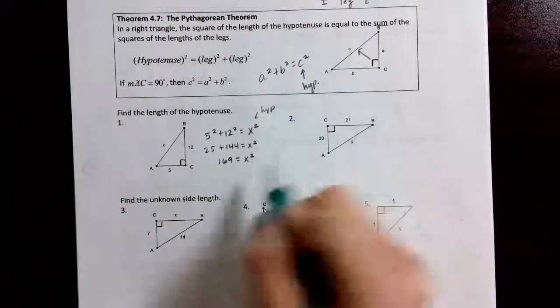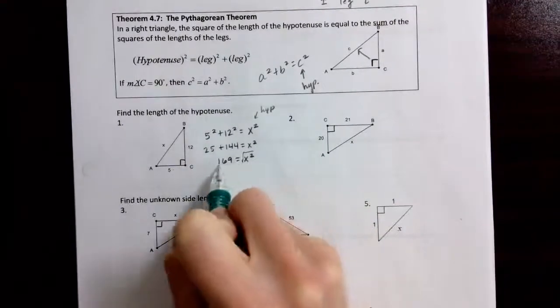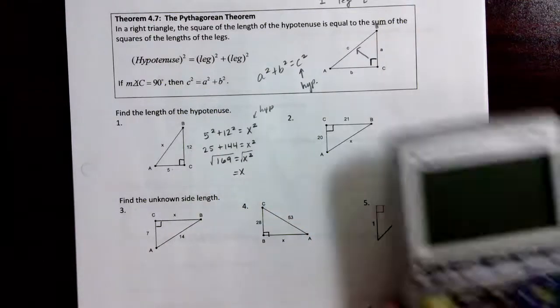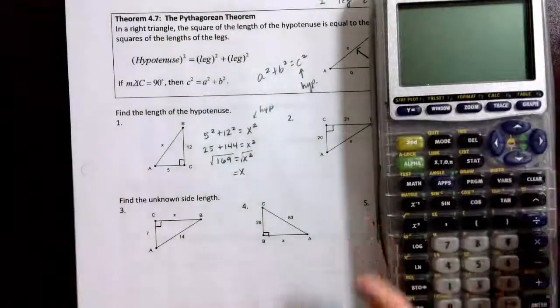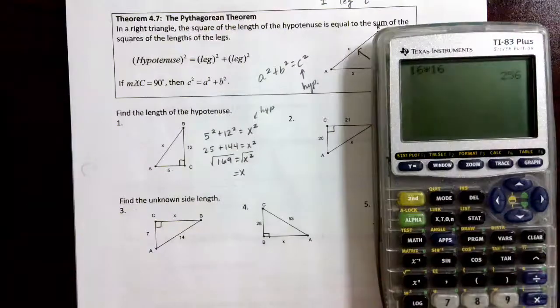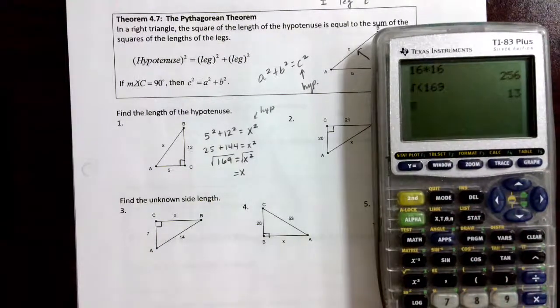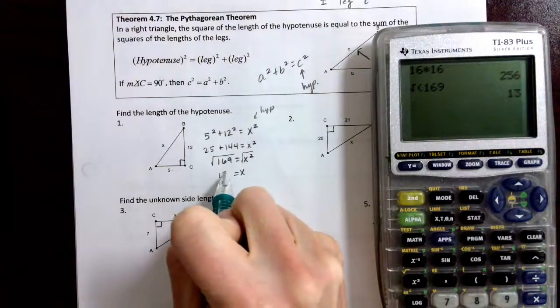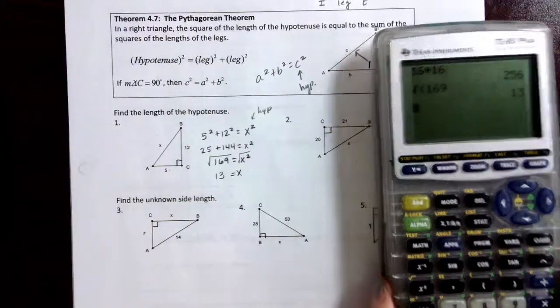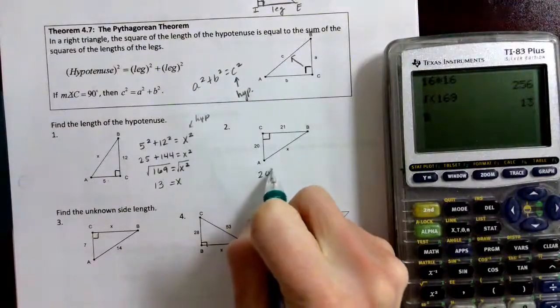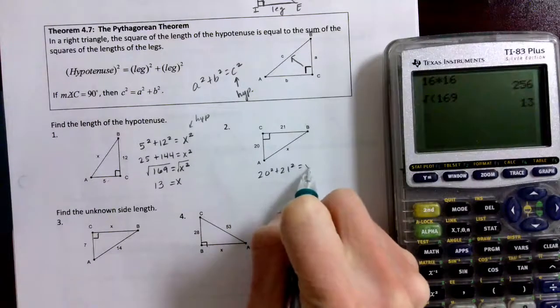From here, to get rid of the square, I need to take the square root. So I'm taking the square root of 169, and if I take my calculator, I go the square root of 169, I end up with x equal to 13. Okay, so same idea for the next triangle. I'm going to start and say 20 squared plus 21 squared is equal to x squared.